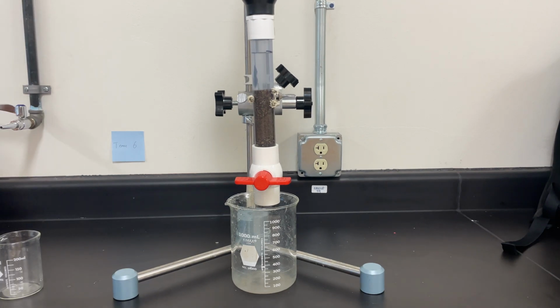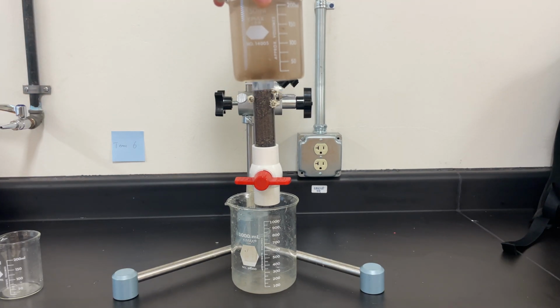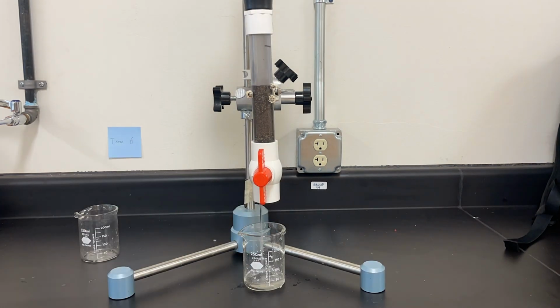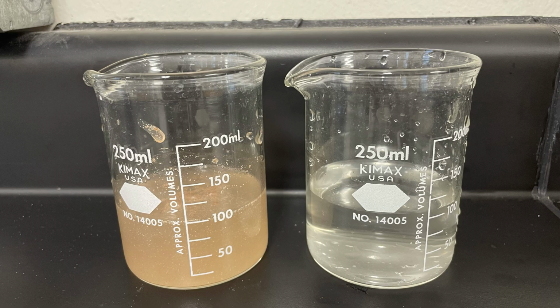Once you have finished washing your filter, you can now begin to add your dirty sample water. Here is our dirty water filtering through our filter, and here are the final results.